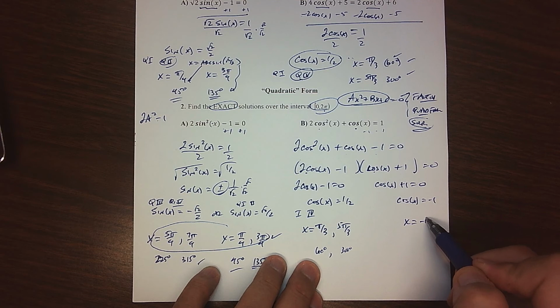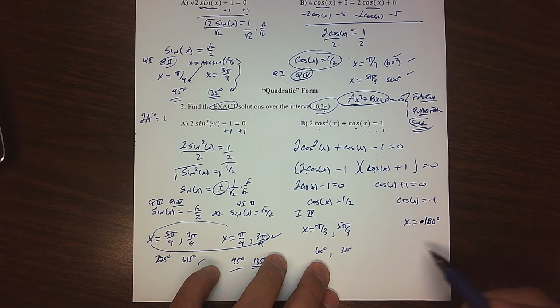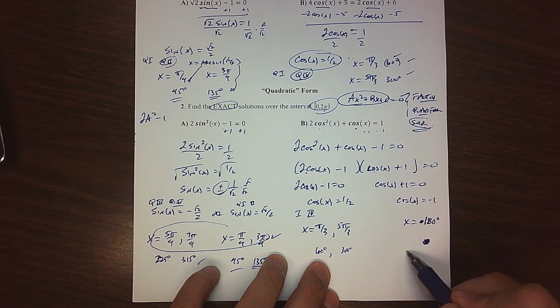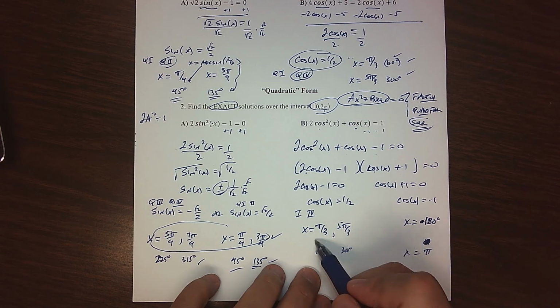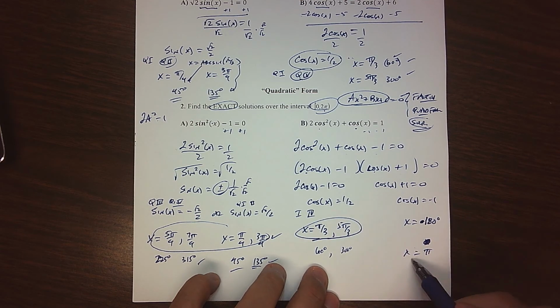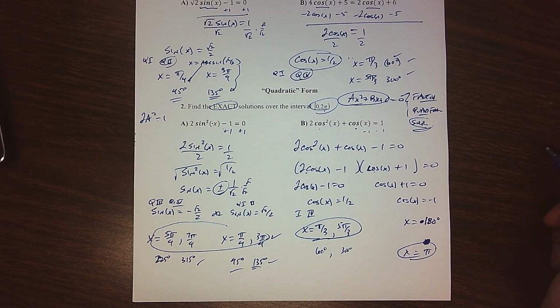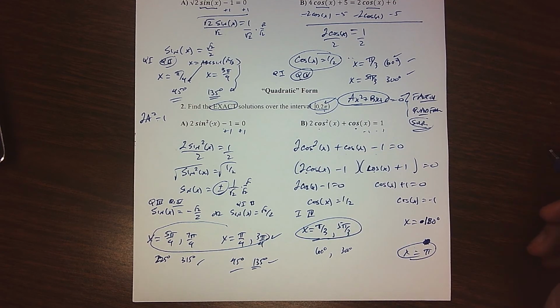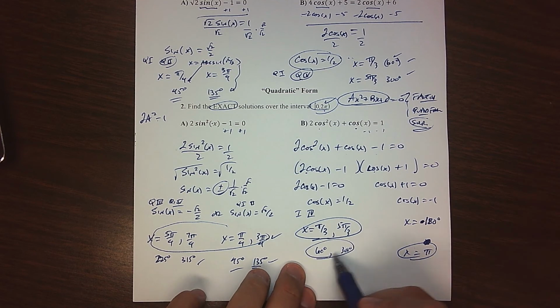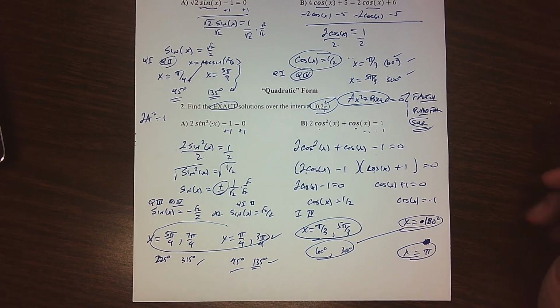Well, that happens at 180 degrees, which in radian mode is pi. All right, so we basically have pi over 3 or 5 pi over 3 or pi as our radian answers, since I'm talking about radian measures. If we were talking degree mode, it would be this and this respectively. And so there you go.